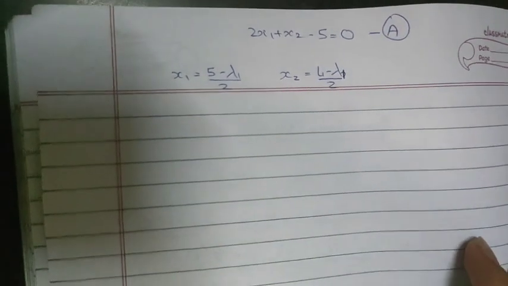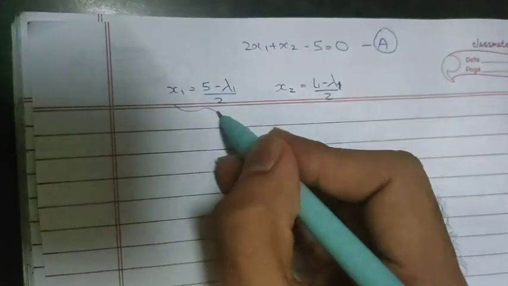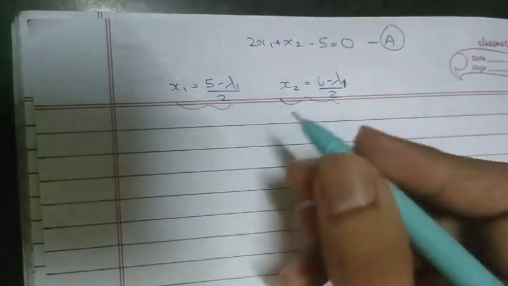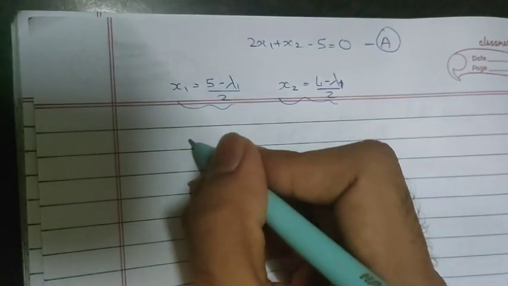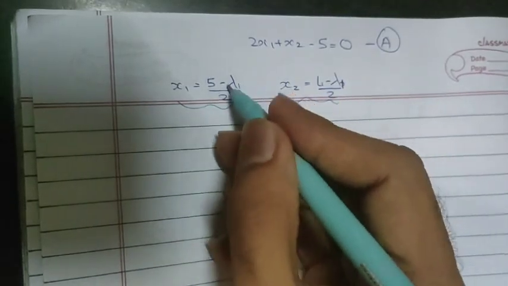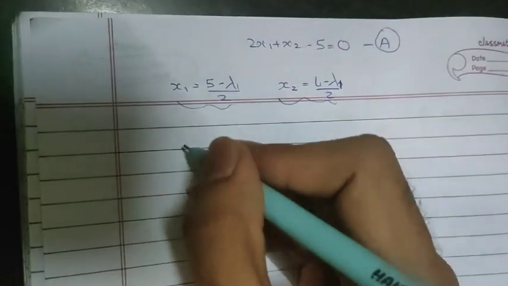Now we can substitute x1 and x2 in this equation, let us call it A, to get the value of lambda, which will help us get x1 in return.